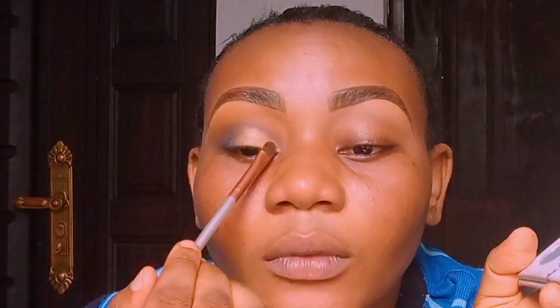This is very basic. So when you're applying your shimmer color, you just have to tap in the colors. Don't swipe it, okay? You just have to tap to have that pigment that you are looking for.